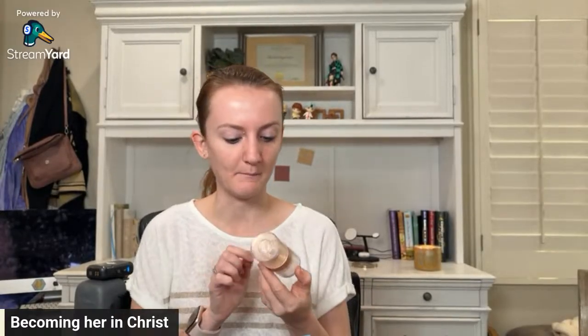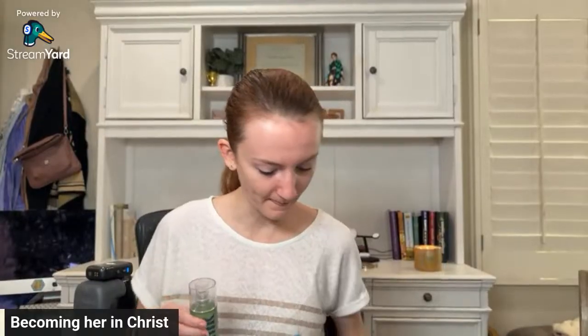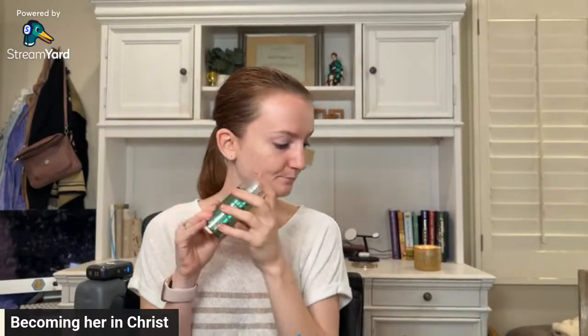I do really like the Milk Hydro Grip primer. This is great. The glowy one. This one I feel like isn't the greatest for my skin type, so I'm not going to use this one, but it is still good. It's just not great for my skin type.